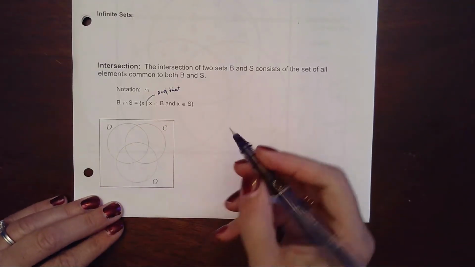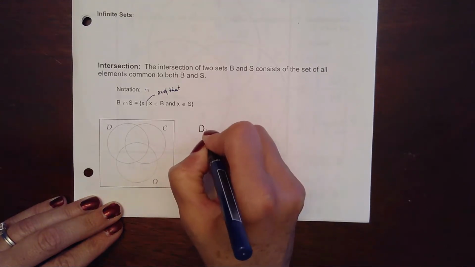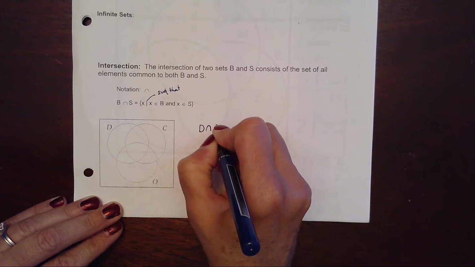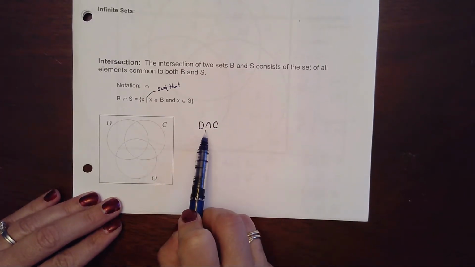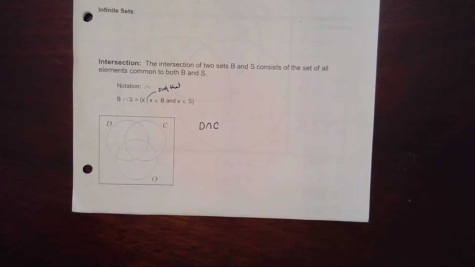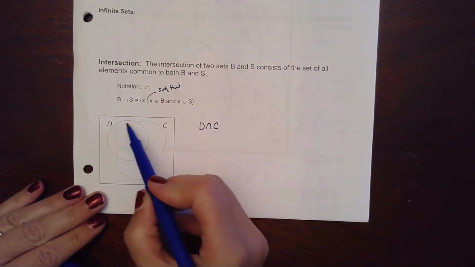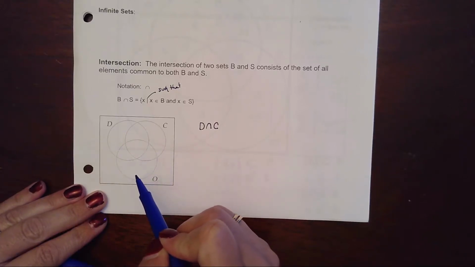All right? So let's go ahead on this Venn diagram and graph what D intersect C looks like. This has to be the area on this Venn diagram where we've got members not only in D, but also in C at the exact same time.